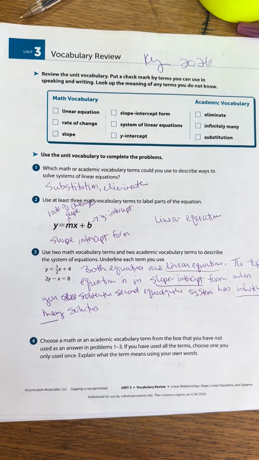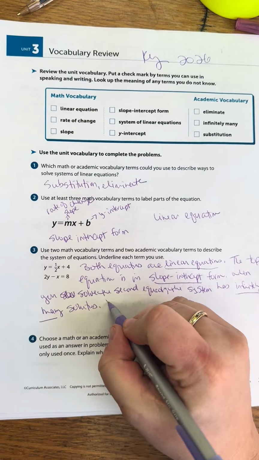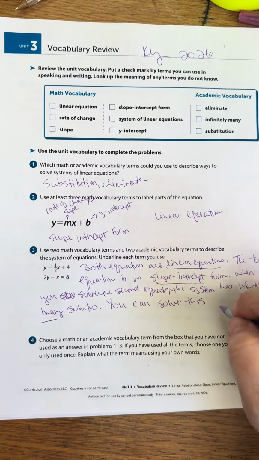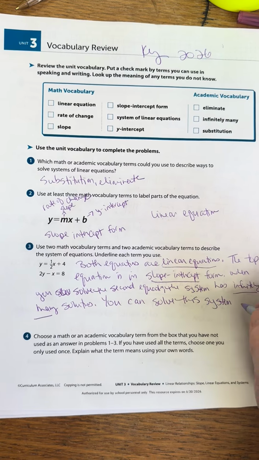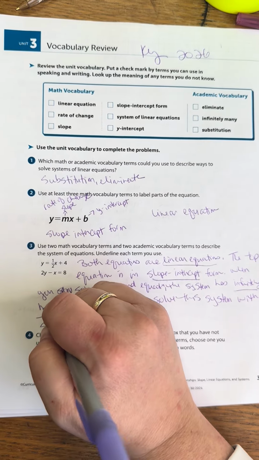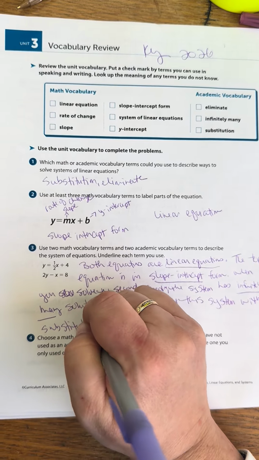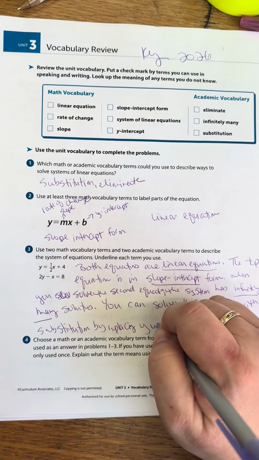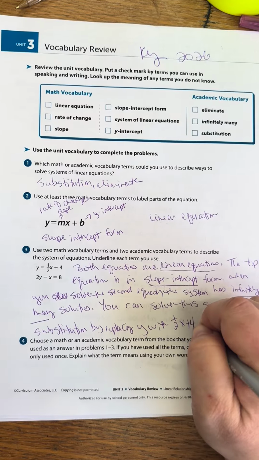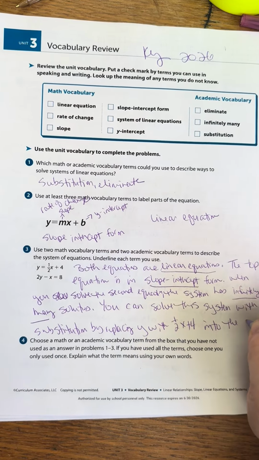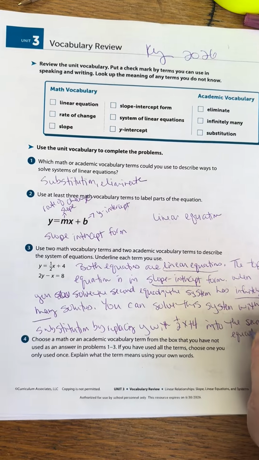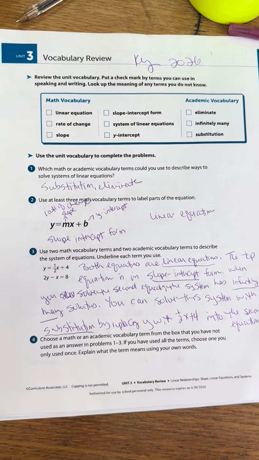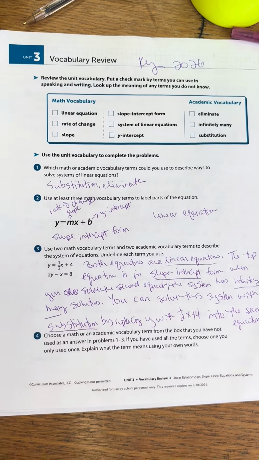One more. And then lastly, you can solve this system with substitution by replacing y with 1/2 x plus 4 into the second equation.